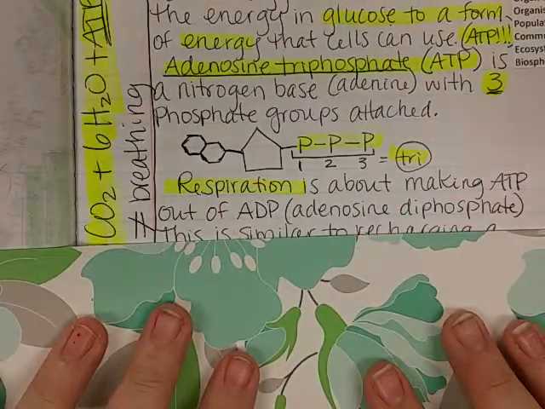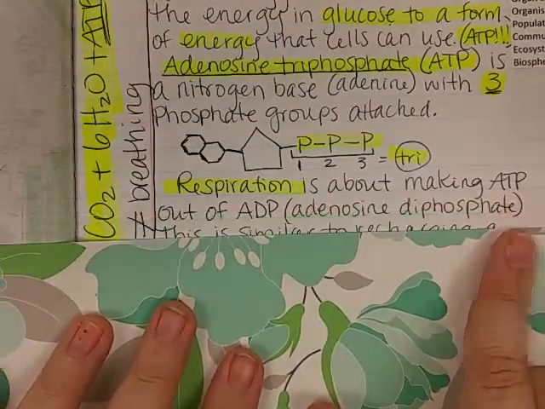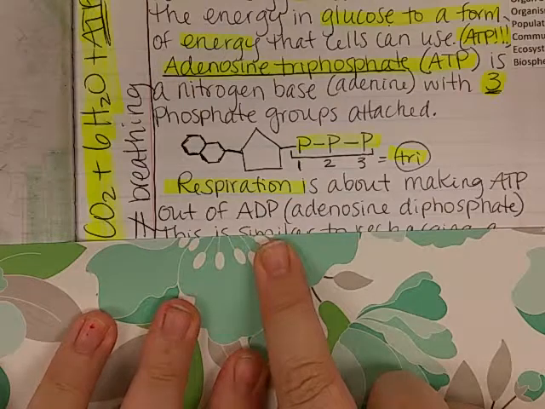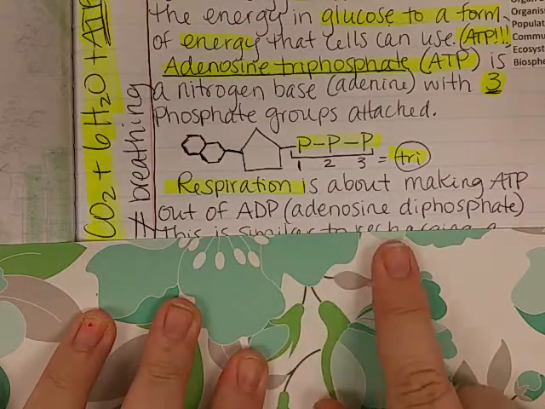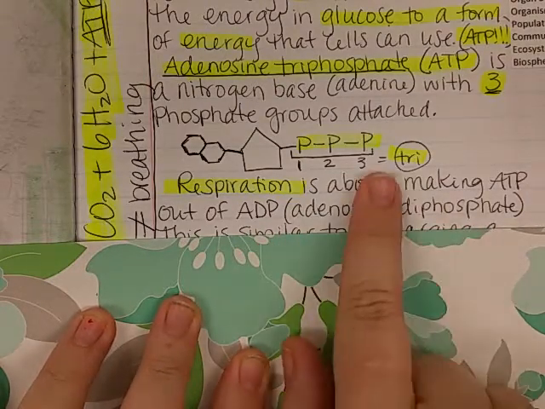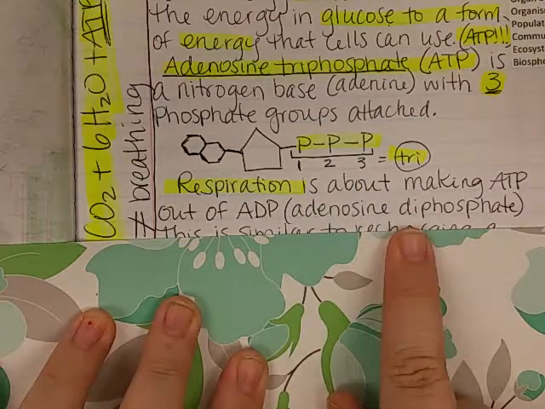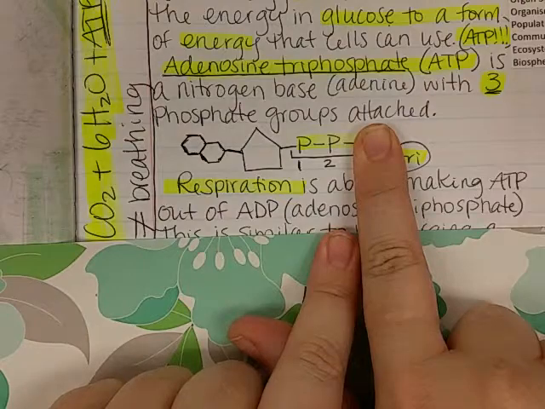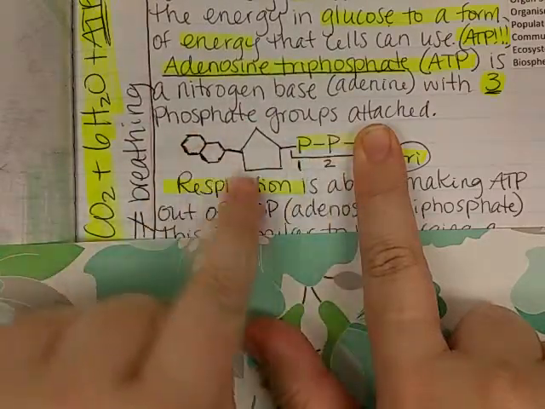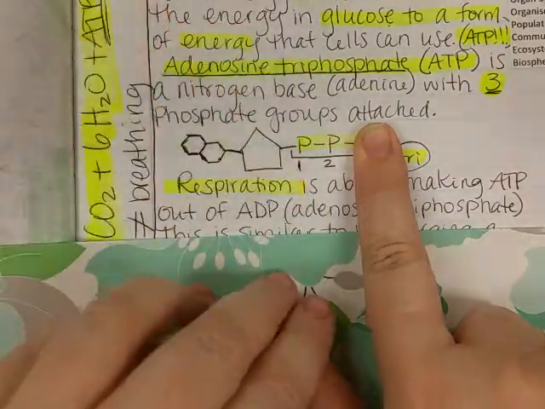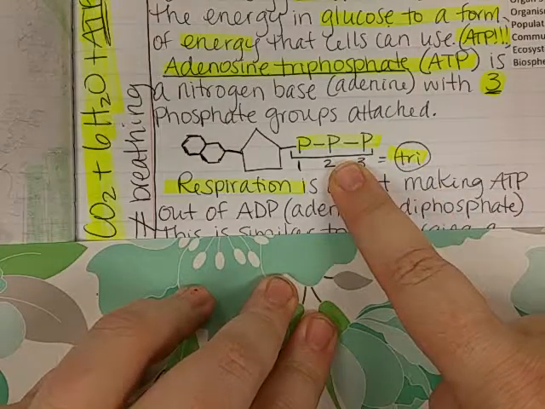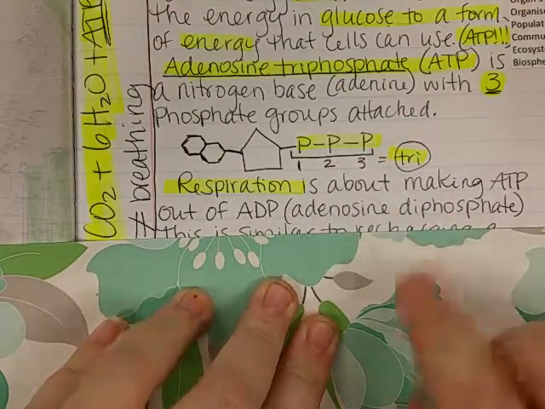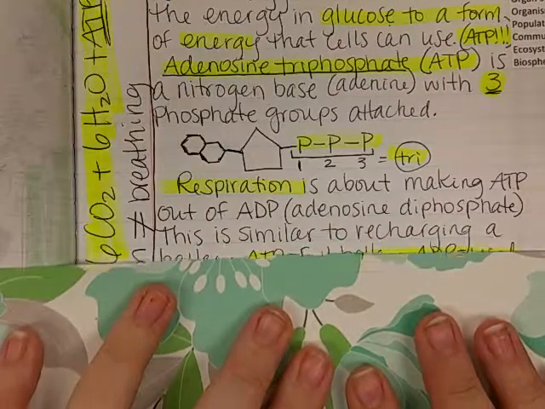Okay, so respiration is about making ATP out of ADP. This is the second version, adenosine diphosphate. So if tri means 3, di means 2, and that means you only have 2 phosphate groups. So you have a 2 phosphate group, cellular respiration takes it, and it adds that 3rd phosphate to it to give it its energy, okay?